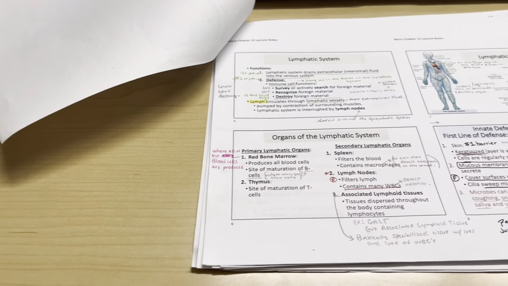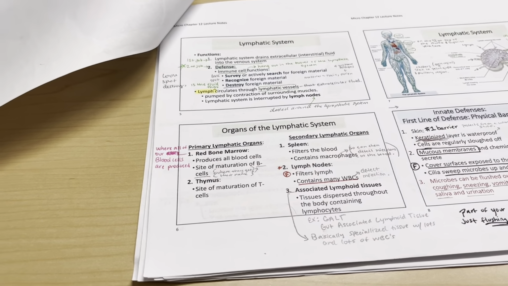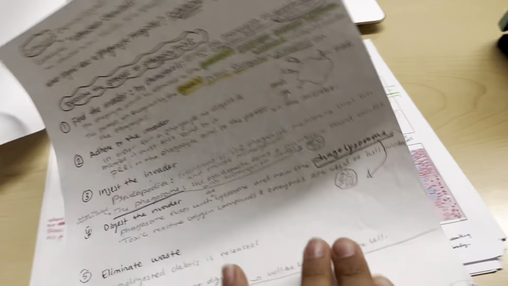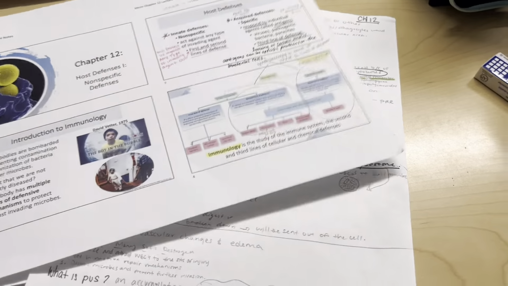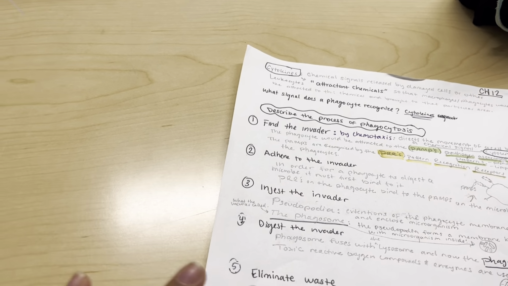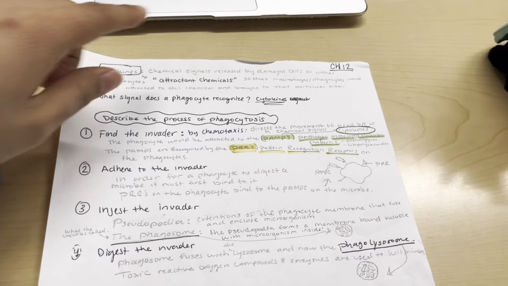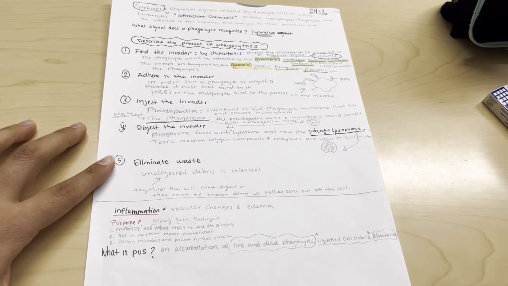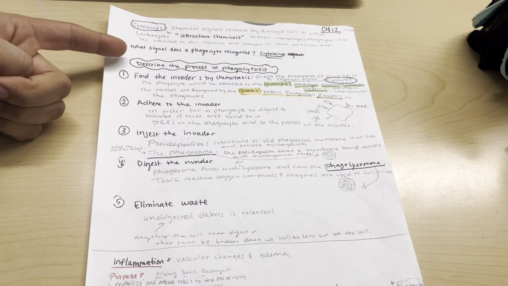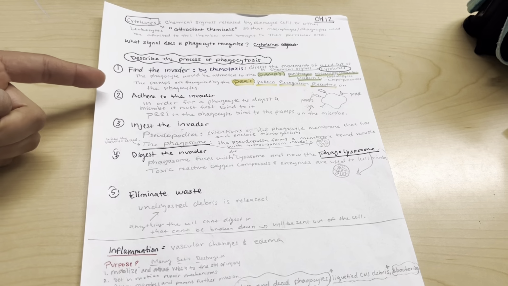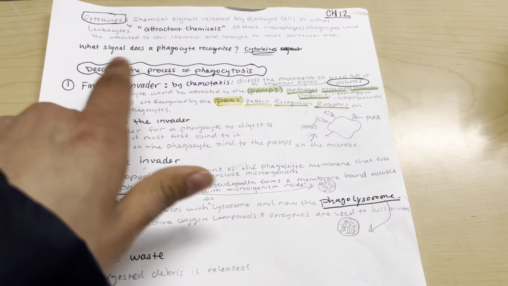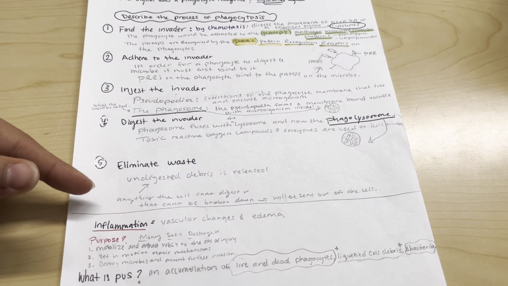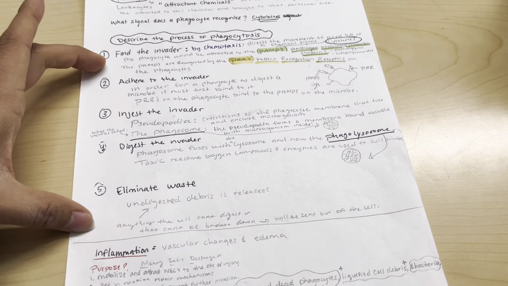So I get blank sheets of white paper, just basic printer paper, and I basically make a formula sheet, or some people call them cheat sheets. So this is mine for chapter 12. I normally have one for each chapter. This one is describing the process of phagocytosis, and I basically write out the process. I draw some pictures on the side, and I write it out how it makes sense to me. And I do this all in detail.